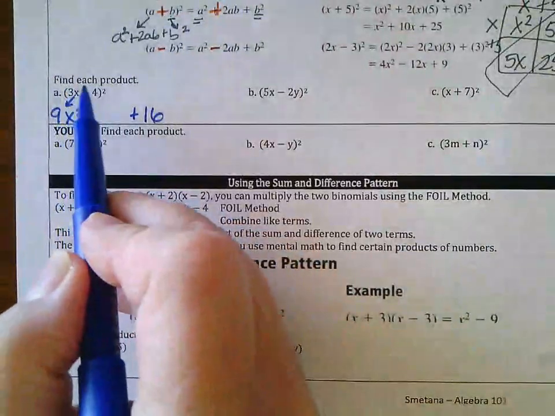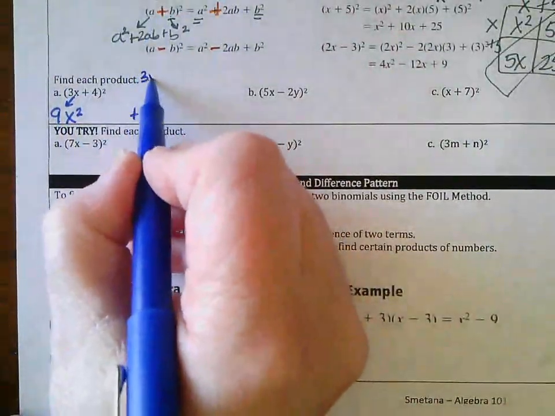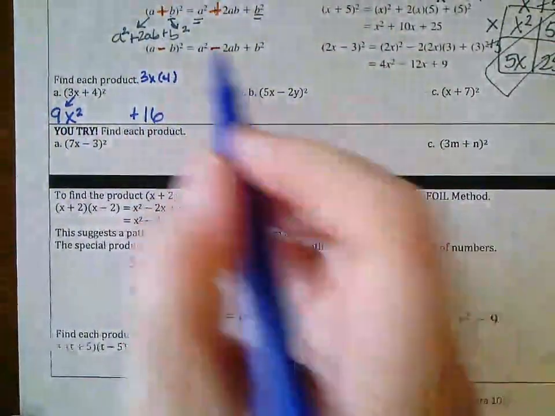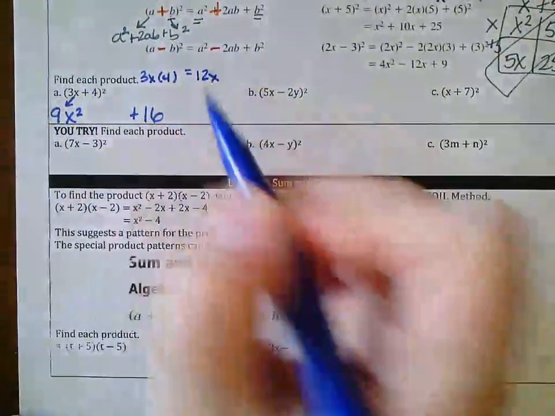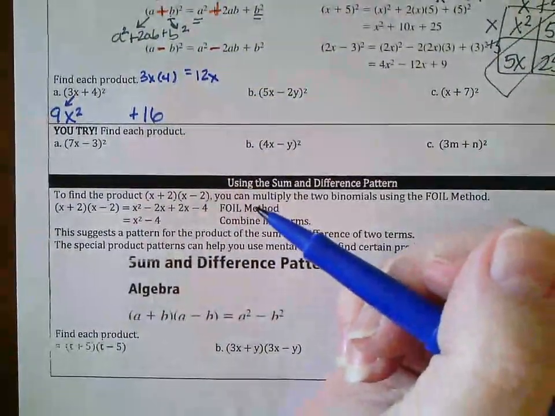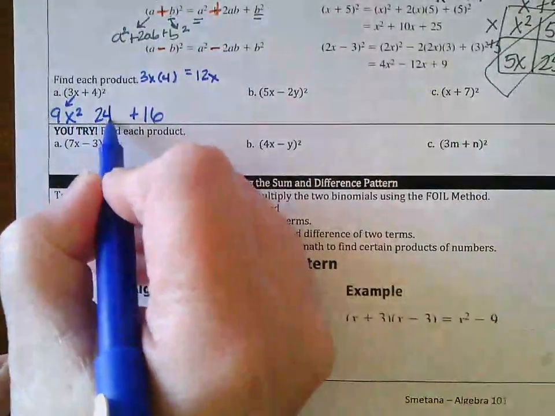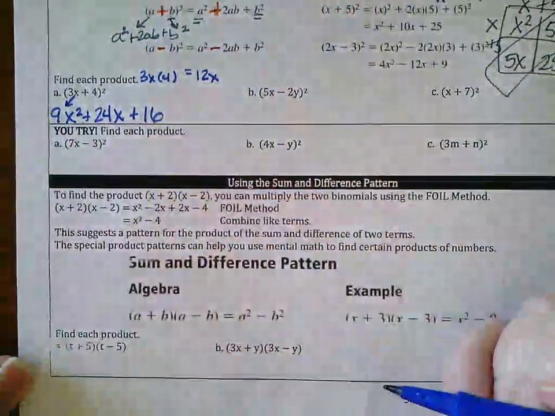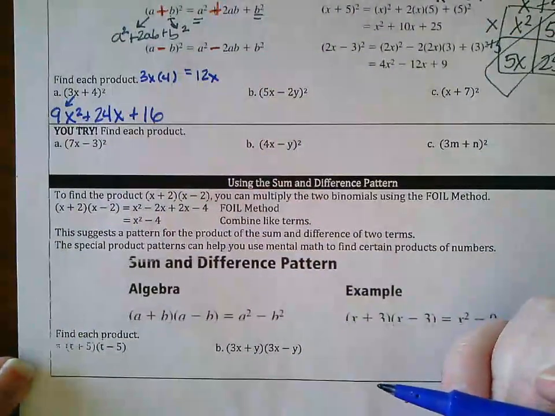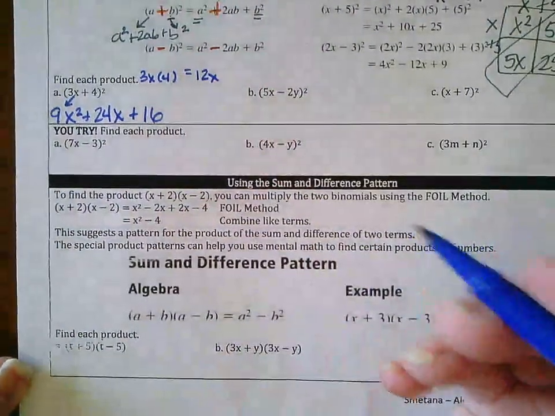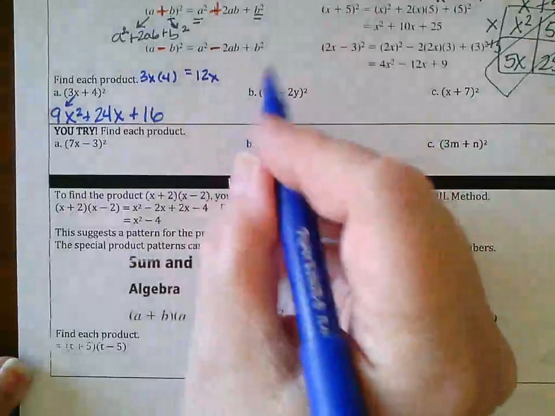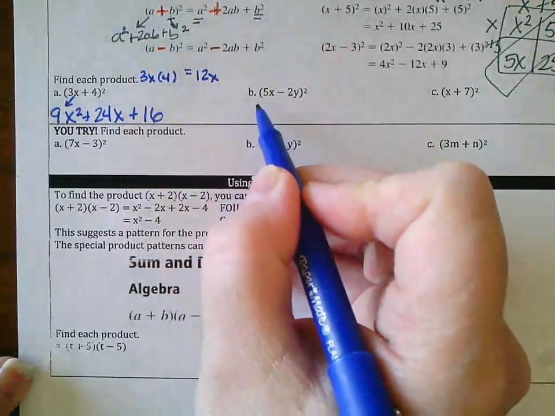So I'm going to take 3x times 4, which is 12x. 12x plus 12x, or 12x times 2, either way you want to go about it, is 24x. And you're done. And instead of doing the whole box, you took care of it a different way, using a pattern.